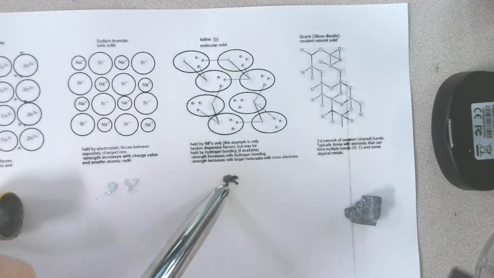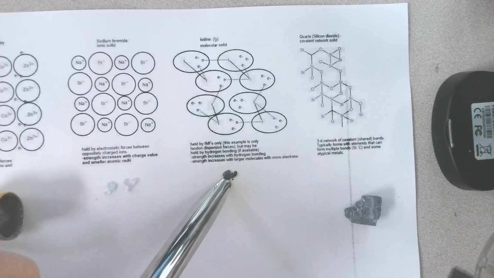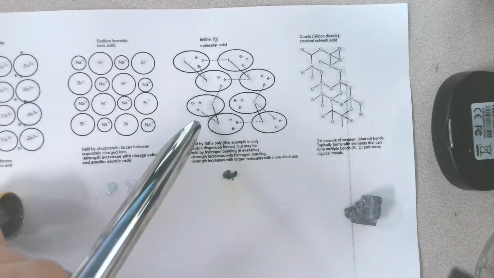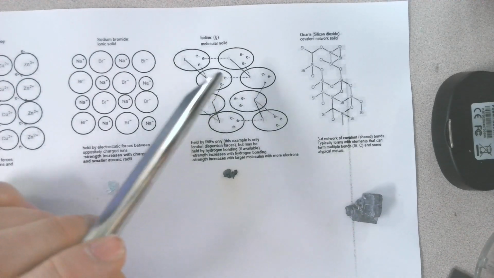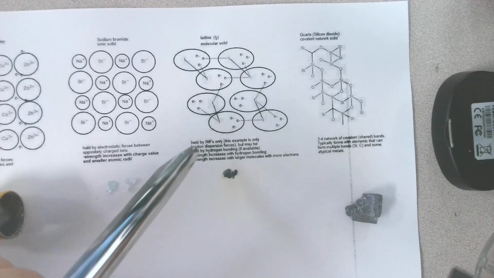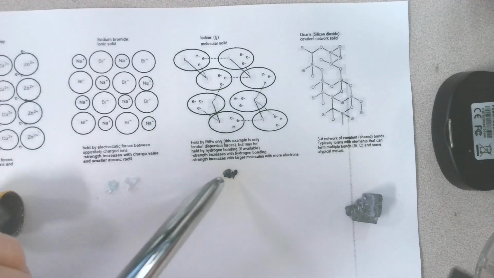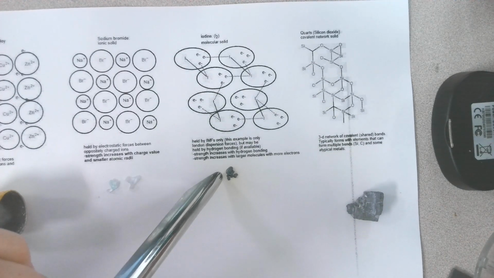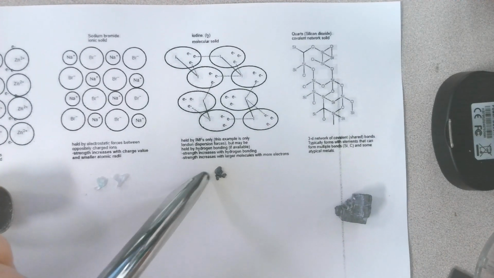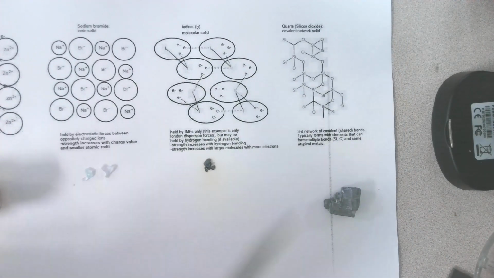Now, check out what's going on here. I just put this iodine in the paper, and you guys see how it starts to stain? This would disappear if I left it overnight, because even something that has a lot of electrons, if it's only held by London dispersion forces, that's a kind of weak intermolecular force, and this material typically will sublime, as we saw in an earlier class demonstration.